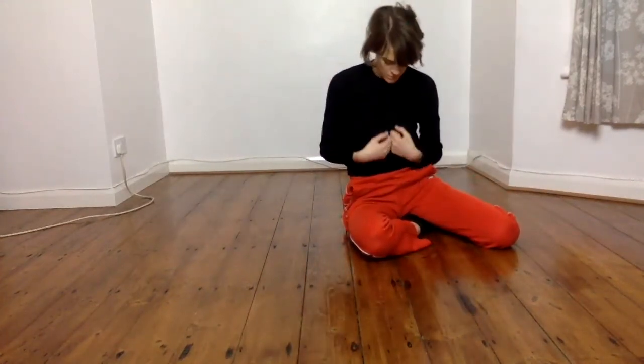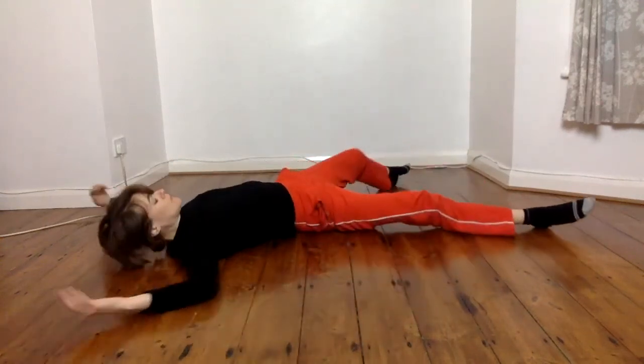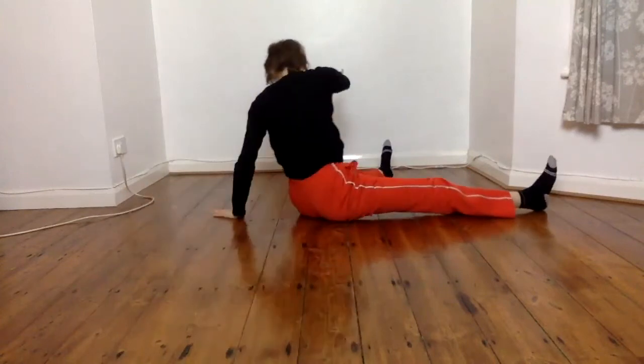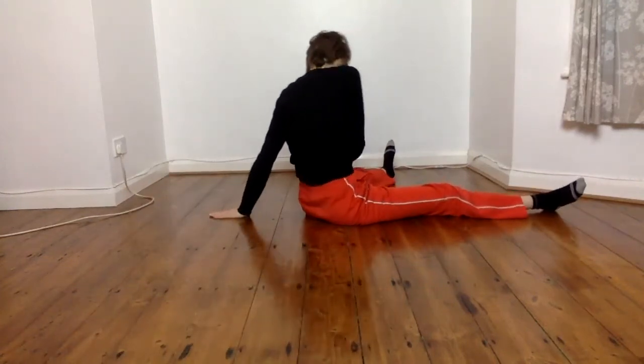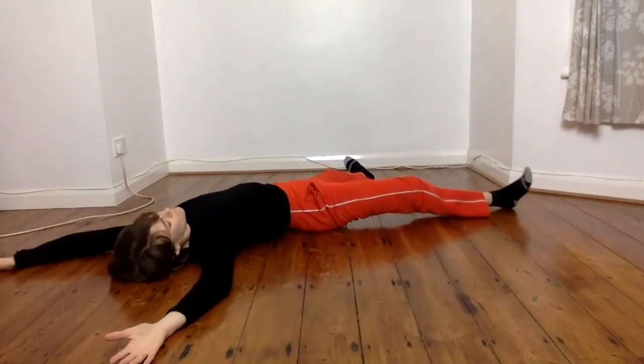And that might be going more side-sidedness, it might be going more diagonal. See what you find as long as you keep breathing. Sense of the whole body participating, even if something is initiating.